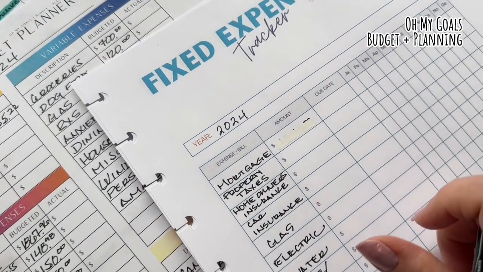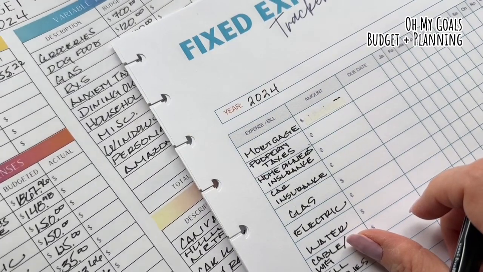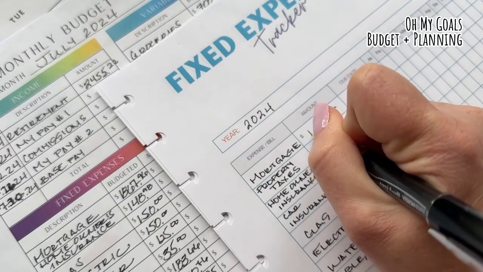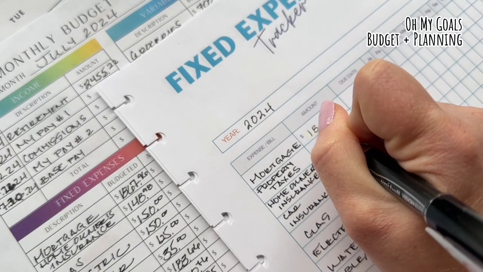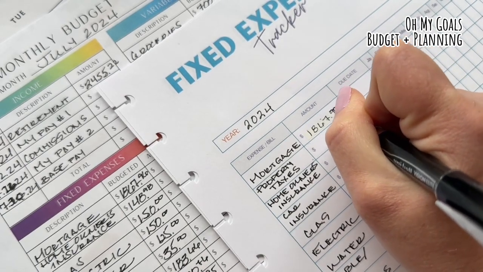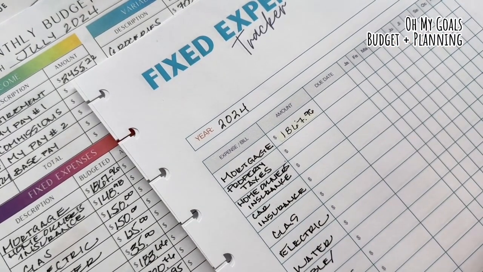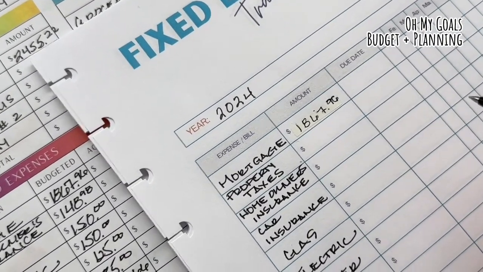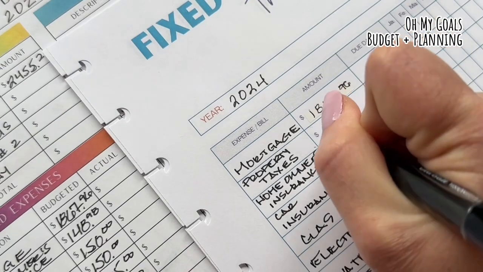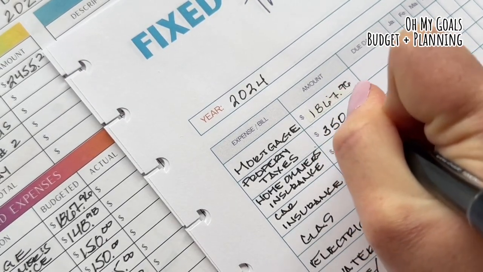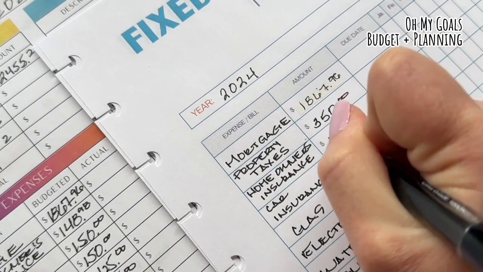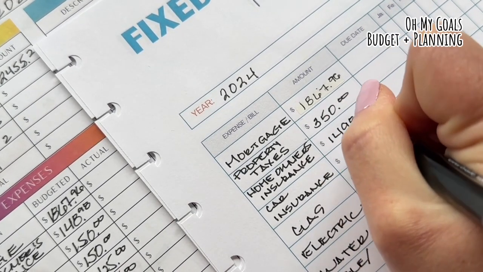All right, and I'm going to put in the exact amount because that's how I have it down in my monthly budget planner sheet. This is still kind of tacky, so I don't want to pull up the whiteout. 1867.96. Let's be specific, right? Property taxes are $350. Homeowners insurance is $148.98. Now this can always change.